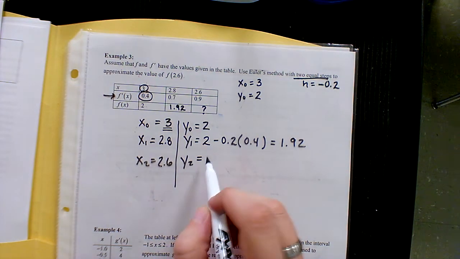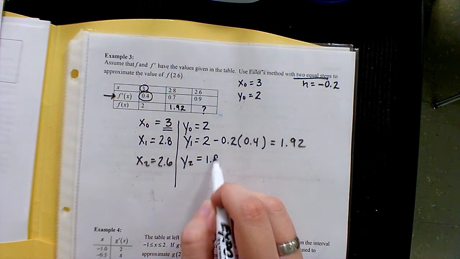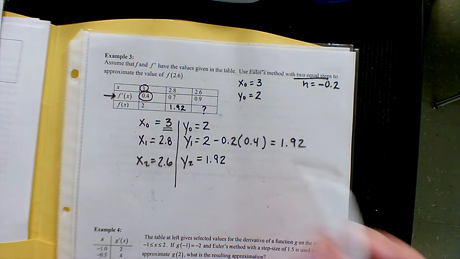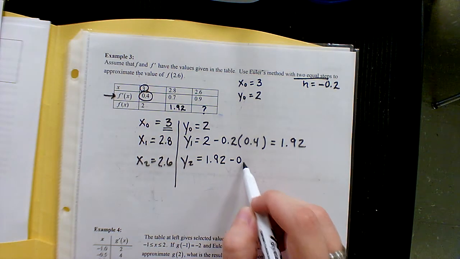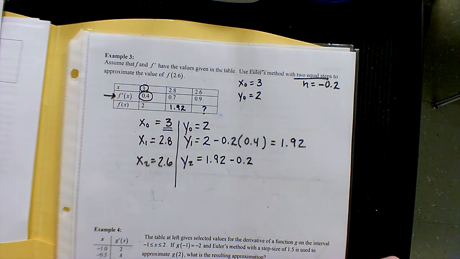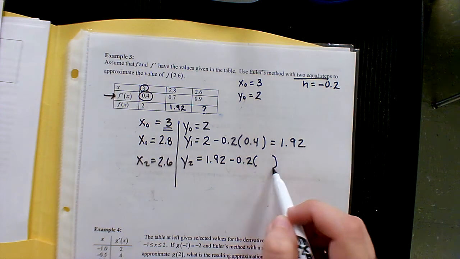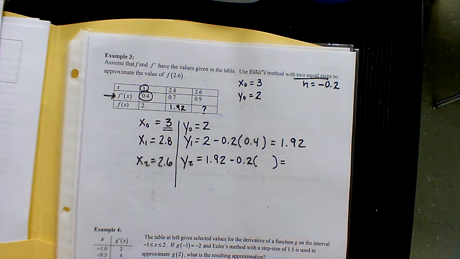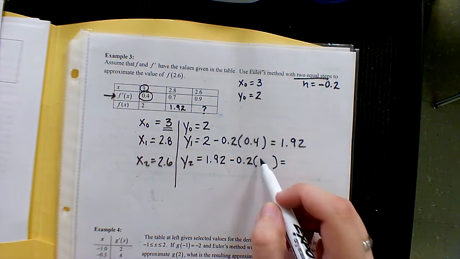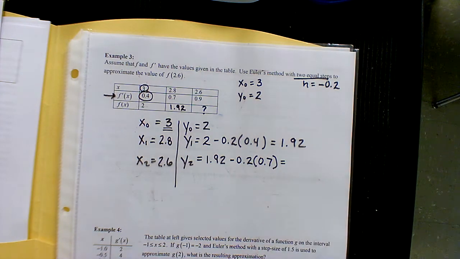So now let's try to find our last y value. We need to take the previous y value, 1.92, plus the step times the slope from the previous point. Do we know that based off the table? Yeah. 0.7. The 0.7, right. All right, so 1.92 minus 0.14.